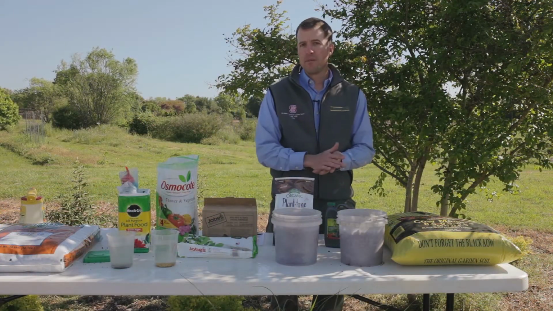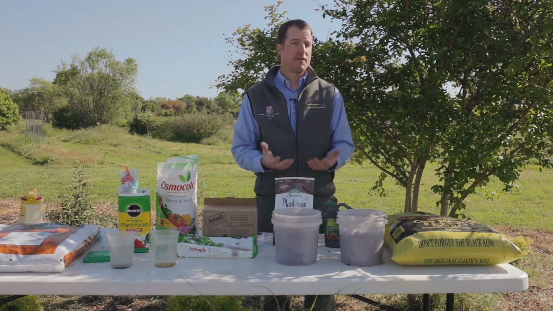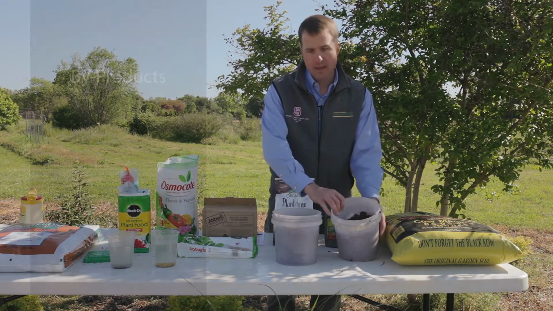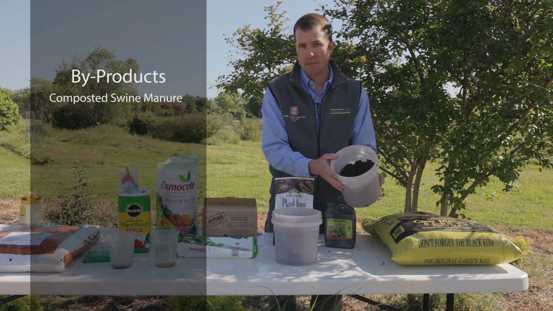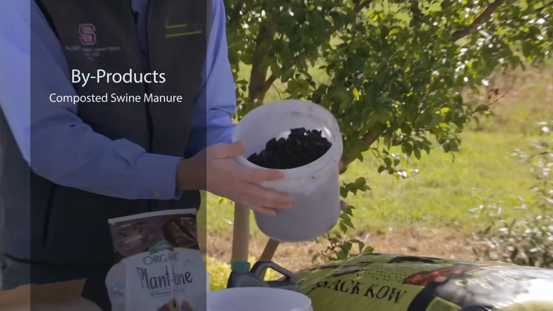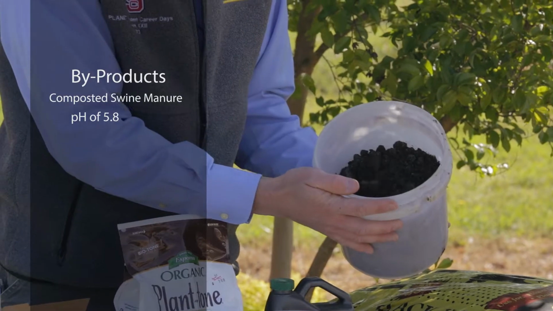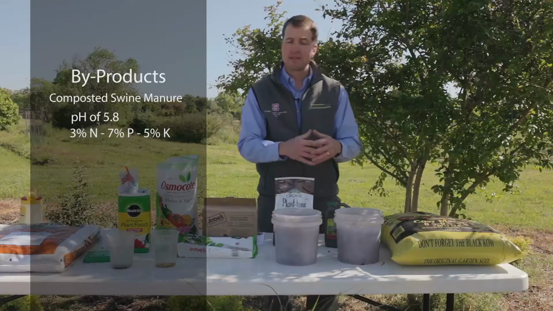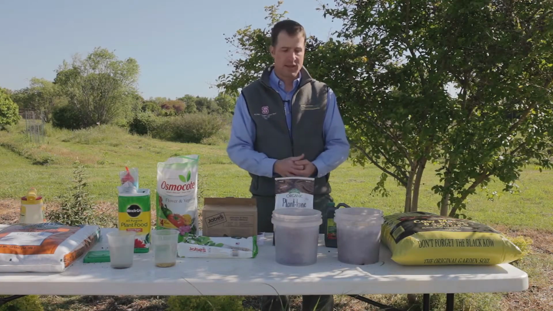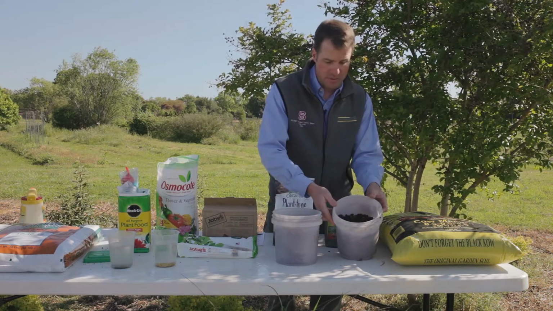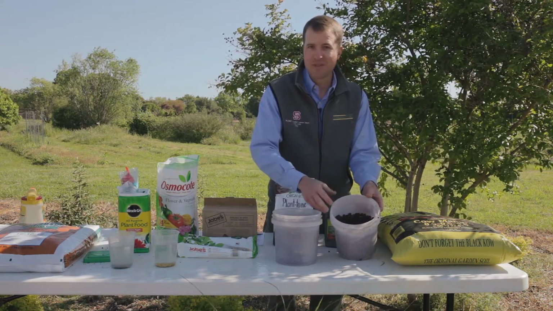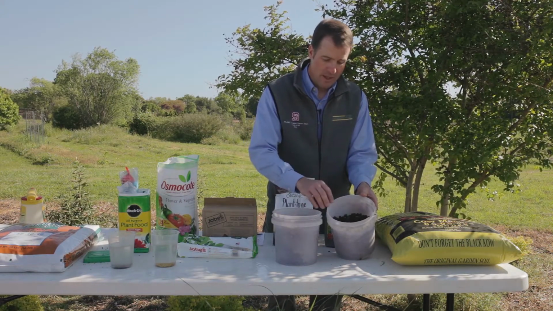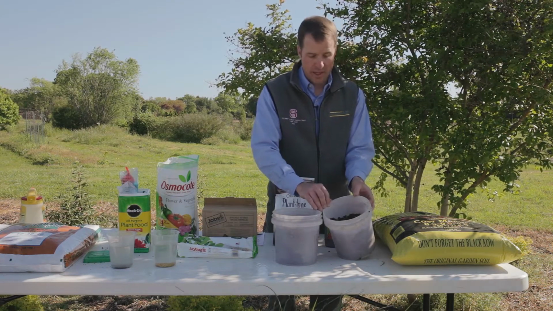In your specific area, you may have some type of byproduct from a manufacturing facility or a byproduct from an agricultural operation. Here's an example of a byproduct. This is actually a composted swine manure or composted swine waste. The pH on this is 5.8 and it has an analysis of 3-7-5, so it's higher in phosphorus than nitrogen and potassium, but it's a complete fertilizer, so you're getting a little bit of everything. Now this material has a little bit of a smell to it, but it's not highly offensive. It's not like you would typically get if you drove right past the hog farm or what have you, but a very good product that can be used as an organic amendment.